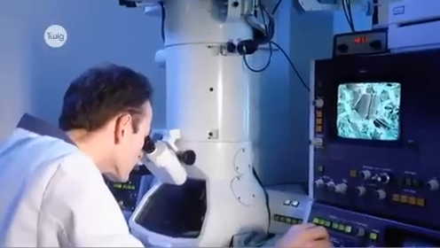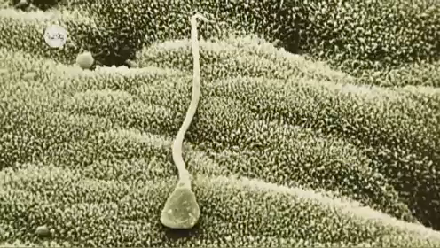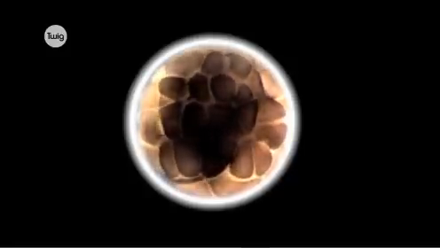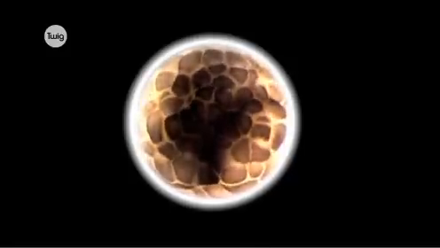These powerful microscopes have one major drawback. Living specimens are destroyed by the high radiation of the electron beam. And so scientists must continue to rely on traditional light microscopes to examine living cells.